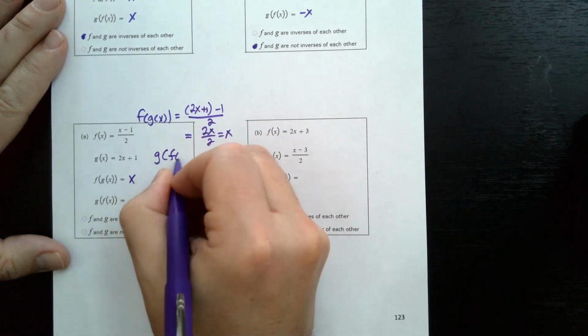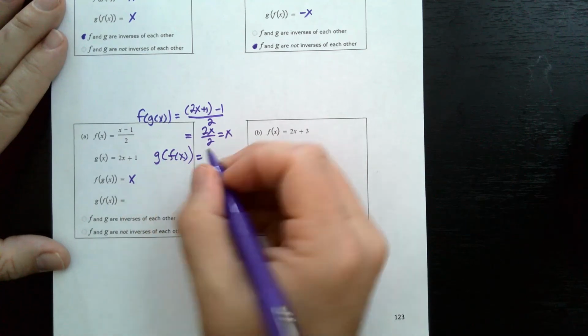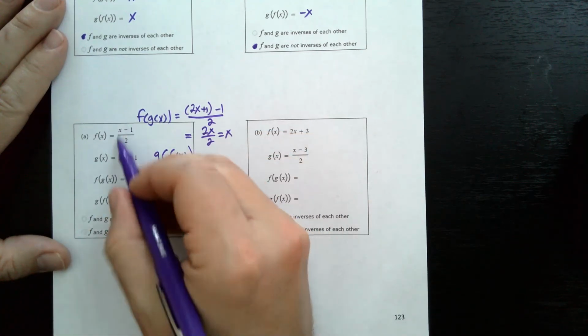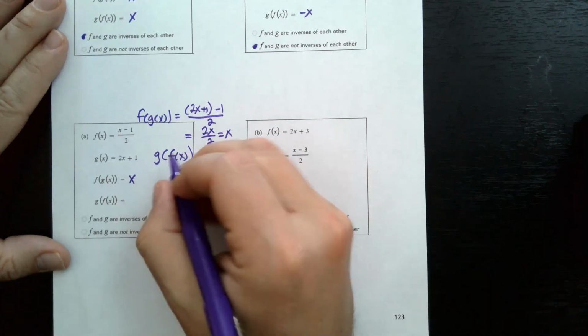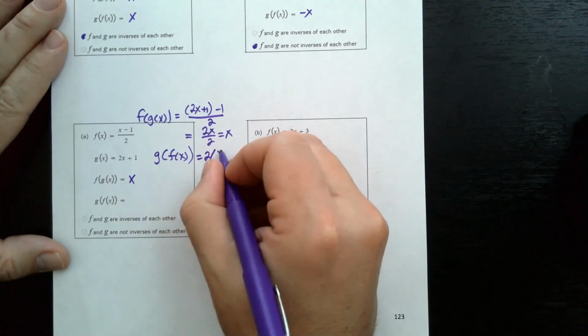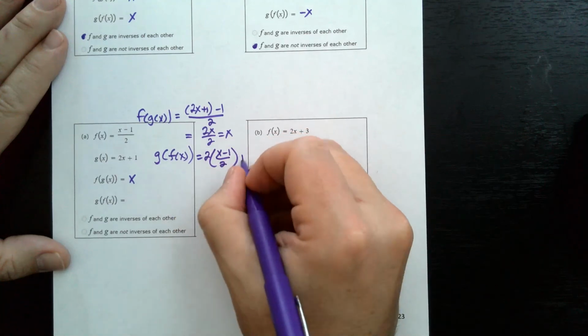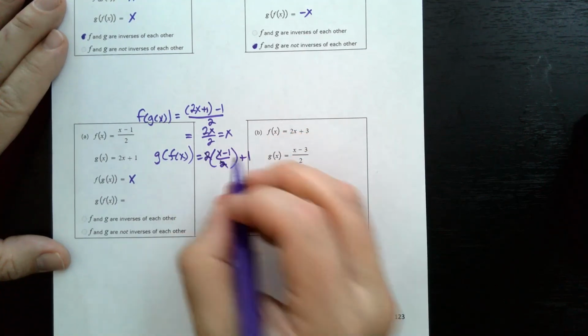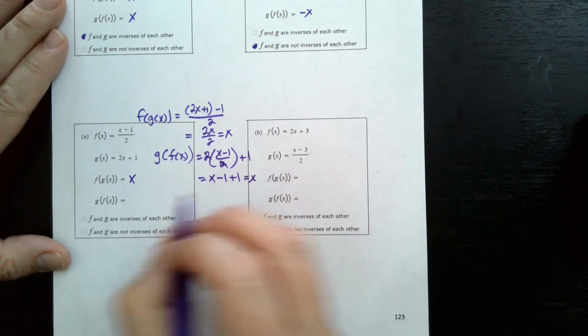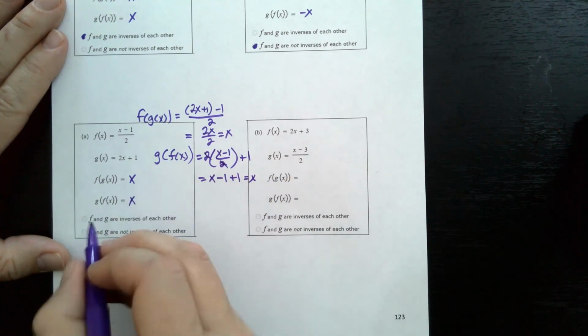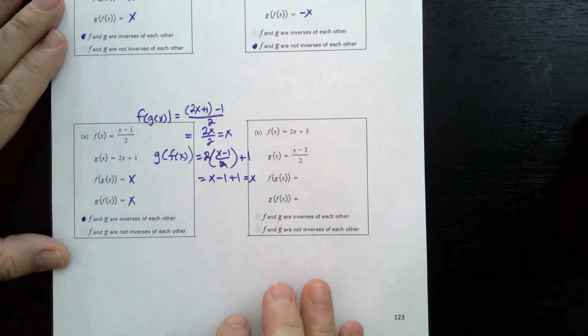g of f of x. Okay, so that means we're going to take this and put it right here in place of that. So instead of 2x plus 1, it's going to be 2 times x minus 1 over 2 plus 1. The 2's cancel here, so you get x minus 1 plus 1, which is equal to x. So it works. Okay, these are inverses of one another.